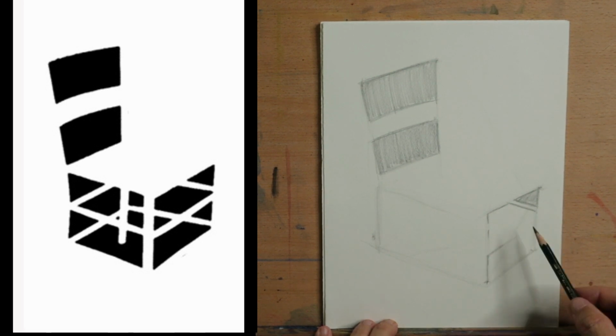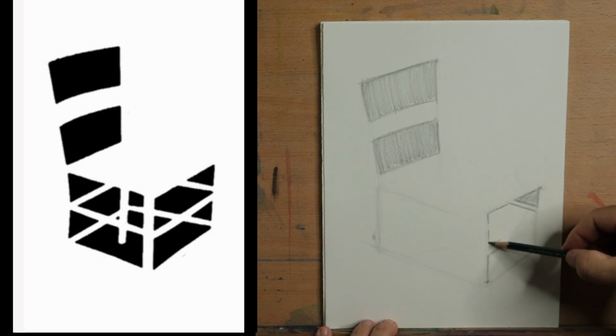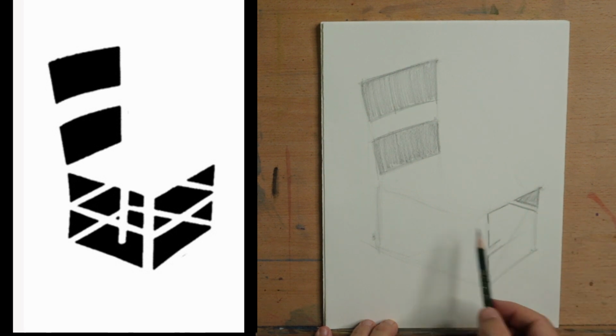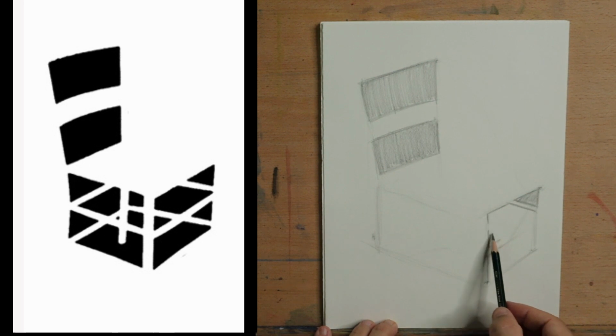And I'll continue it because I know it's going to come down, but I need to figure out other things first, like for example, this little guy here. So I got that angle, I got the edge, and now I got this angle here.